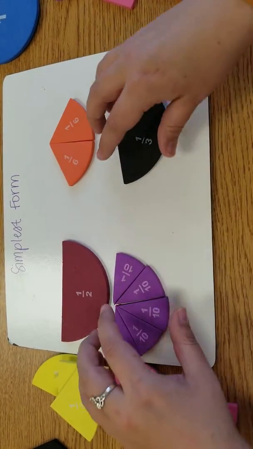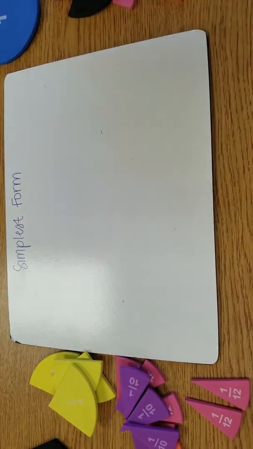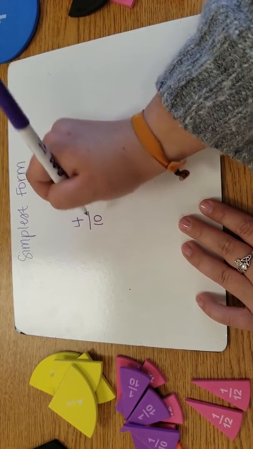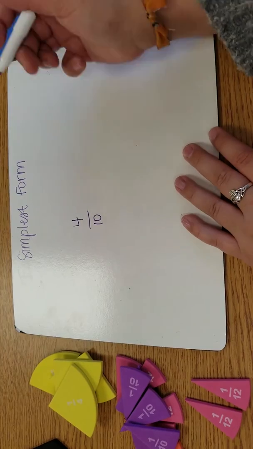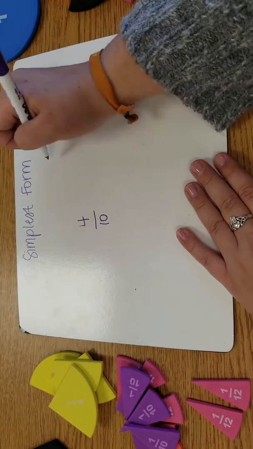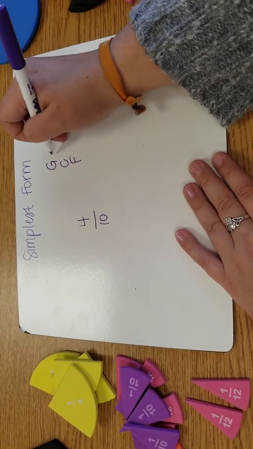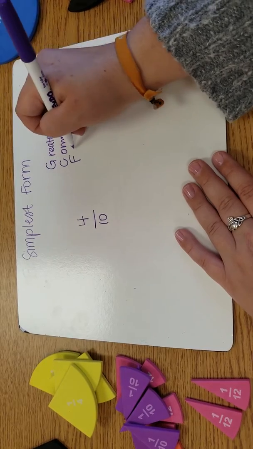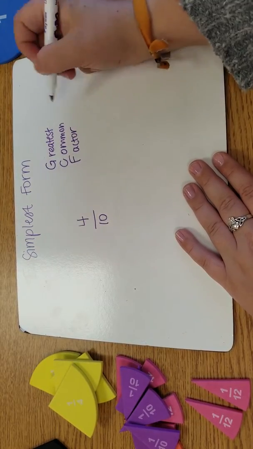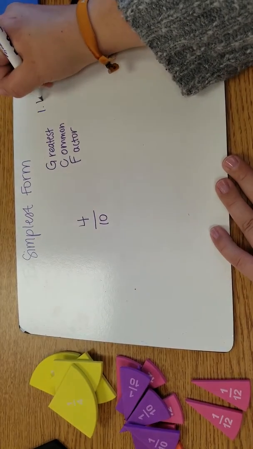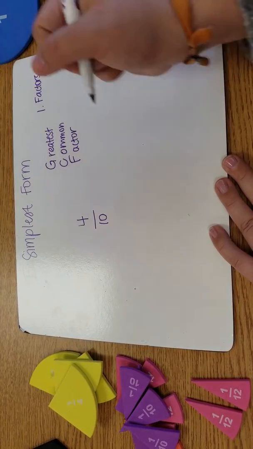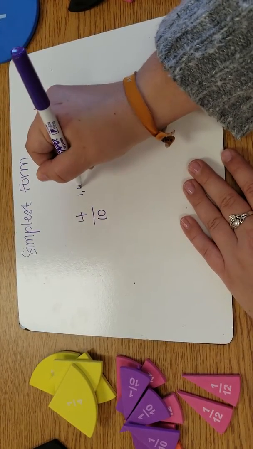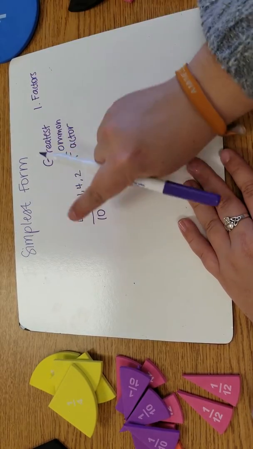So we start off with the fraction tiles, and then we move to pencil and paper, or the algorithms. So if we start out with 4/10, to put that in simplest form, or to check if it's already in simplest form, we use something called the GCF, or the greatest common factor. So we start off by listing all the factors of the numerator and the denominator. So factors are what we multiply to get a product. So if 4 is the product, I can multiply 1 times 4 and 2 times 2. So those are the factors of 4.